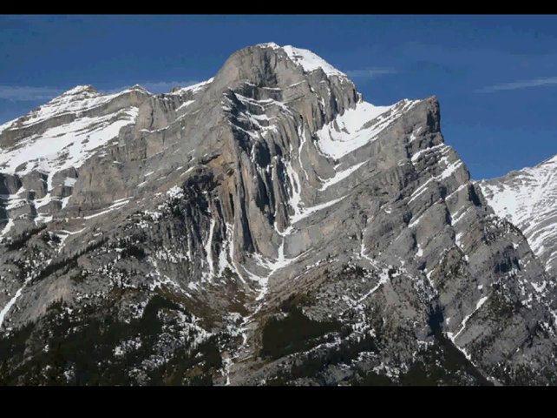So now you know how this peculiar mountain was built and how its geology relates to the overall geology of the Rocky Mountains in Canada.